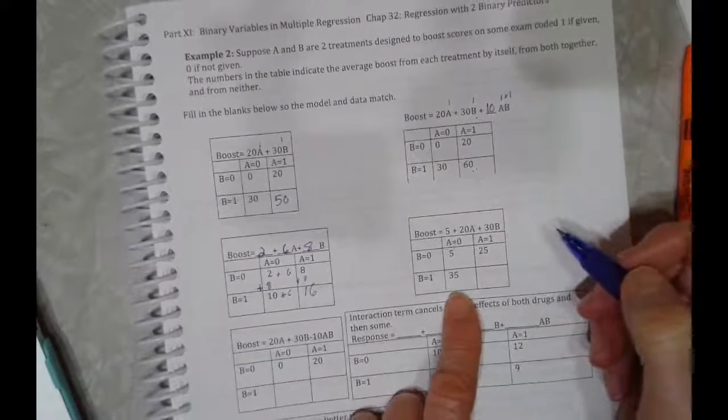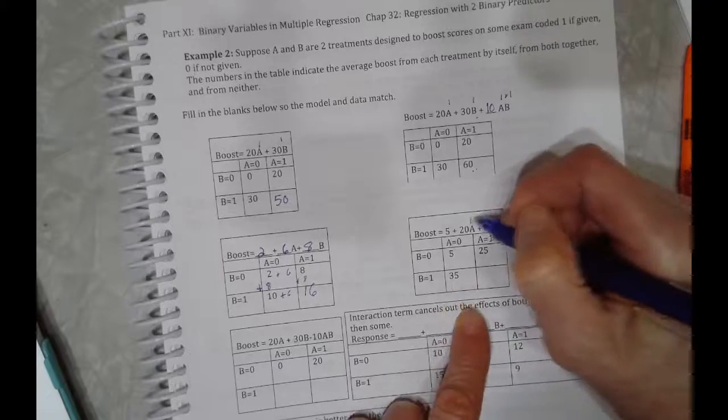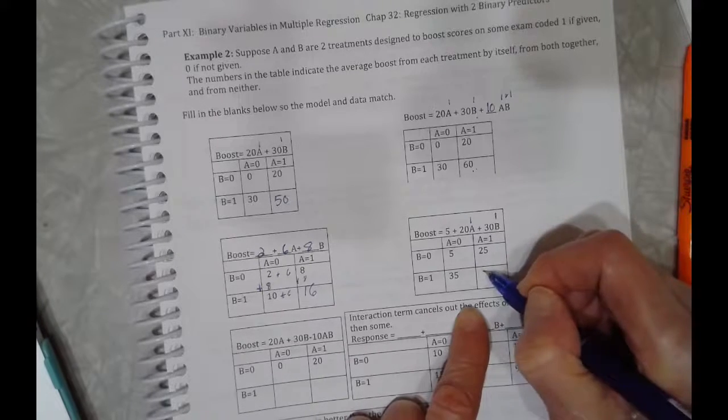Okay. And let's see, how about this one? Well, this one is pretty easy. Again, what do we have? We just have to put a 1 in here and a 1 in here, and we get 55.